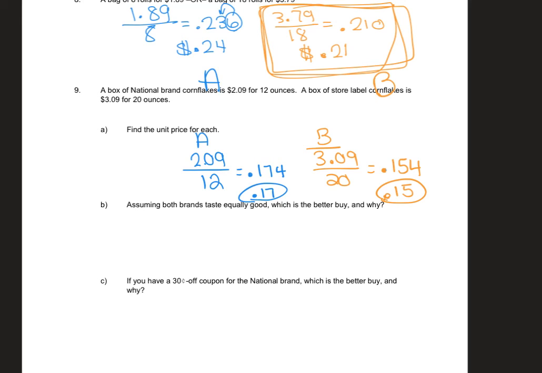All right, so the B, the store brand, is a better buy at 15 cents. So assuming both brands taste equally good, which brand is the better buy? It would be the store label by 2 cents.